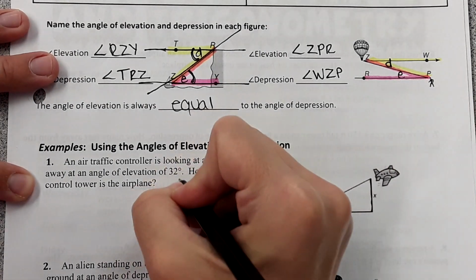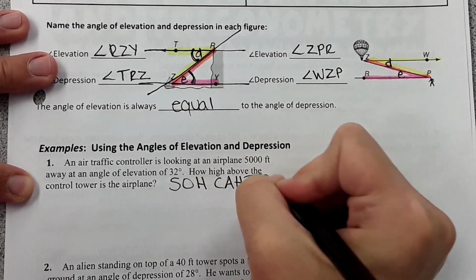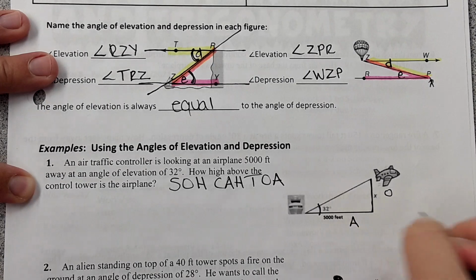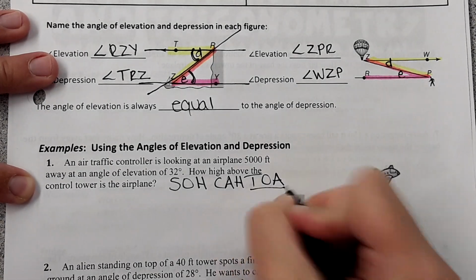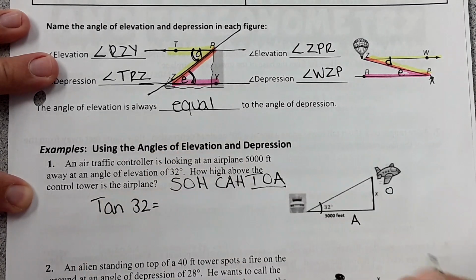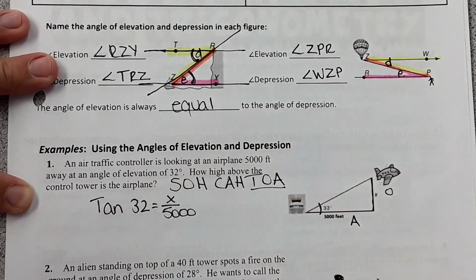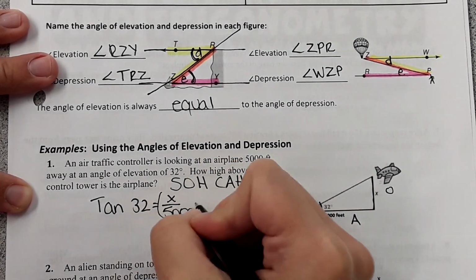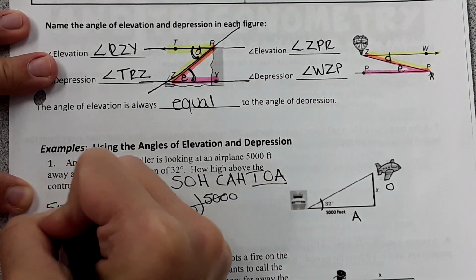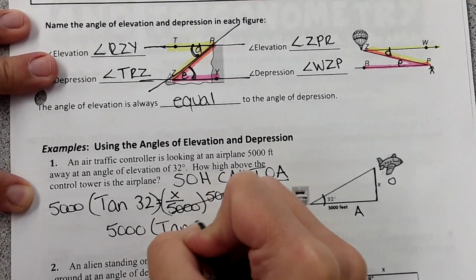We're going to be using trigonometry, so go ahead and write SOHCAHTOA on your paper so you can reference it. We have our angle, opposite side, and adjacent, so therefore we are going to use tangent. So setting up the problem, tan of 32 equals x over 5,000, opposite over adjacent. Then from here, solve it by multiplying both sides by 5,000. And the problem we're going to type in the calculator is like this.